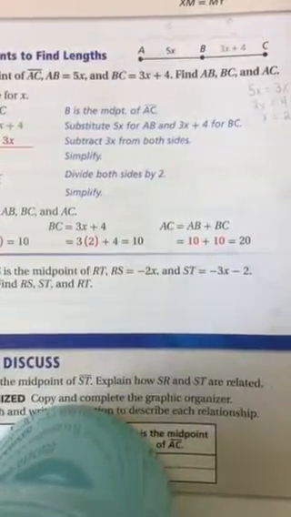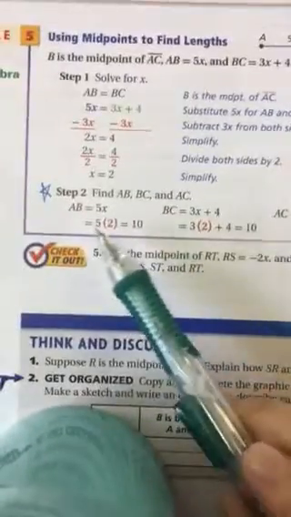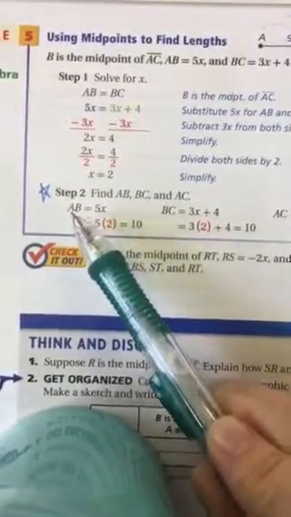And we would write it this way. In your homework, you would need to say line segment AB equals 10, line segment BC equals 10, line segment AC equals 20. You wouldn't have to necessarily do all of this because a lot of that you could have done in your head. All right, that is the end of lesson 1-2.